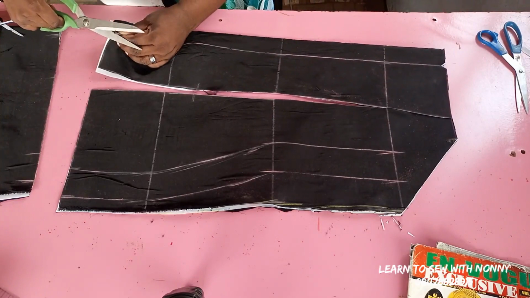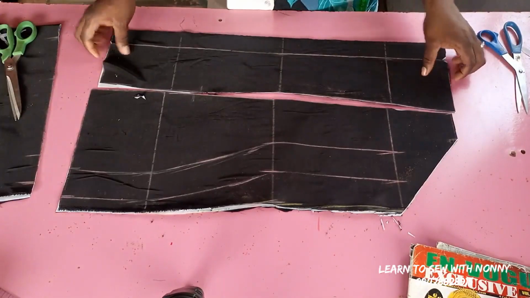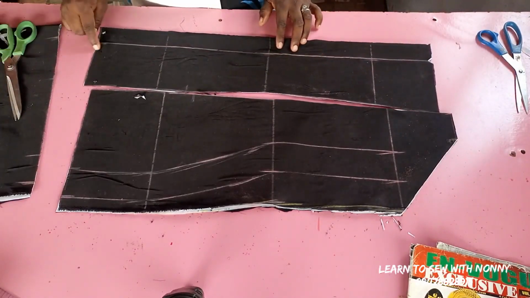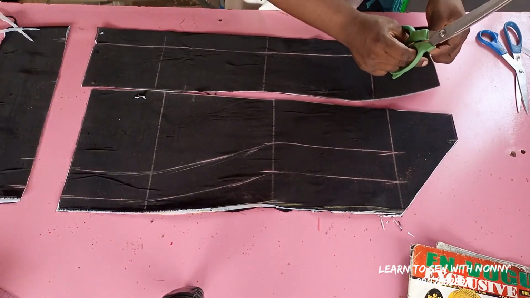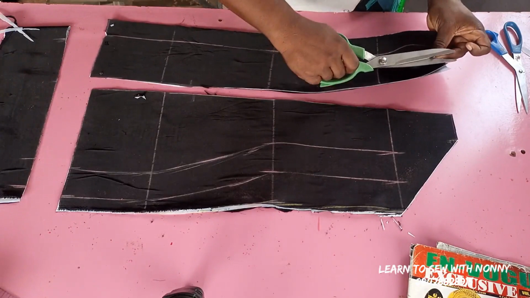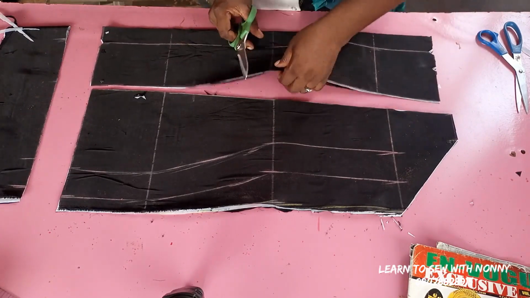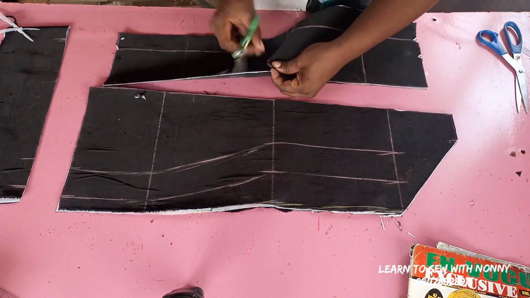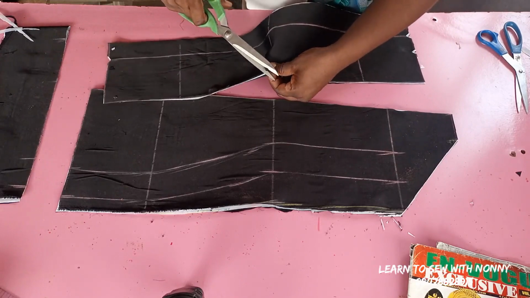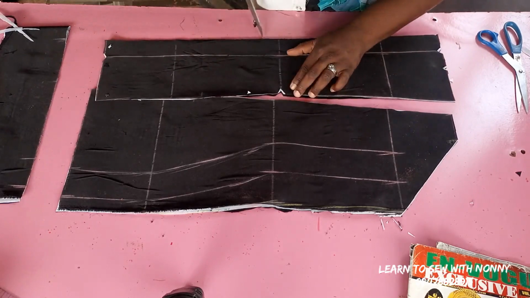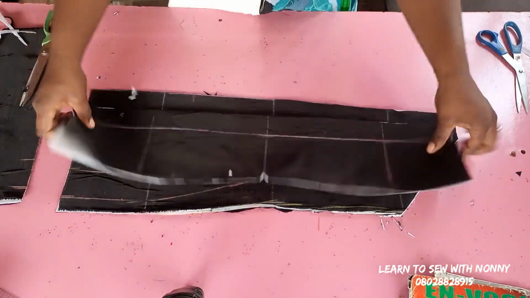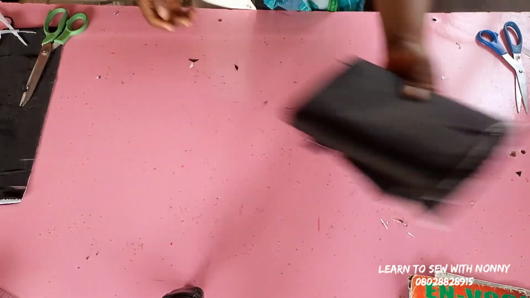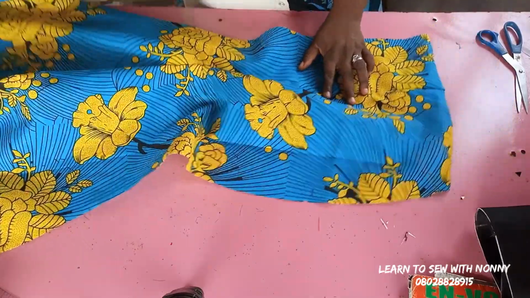Okay, so I'll also notch the upper part so that you would know when you are joining that that's the upper part, so that you don't misplace it. I'll also give it another notch so that when you are joining, you know that's the upper part. Then at the midpoint, I also notch it so that when you're joining, you know where to join from. You don't join from the zip allowance. Okay, so I'll go and cut my lining for the back and also join.